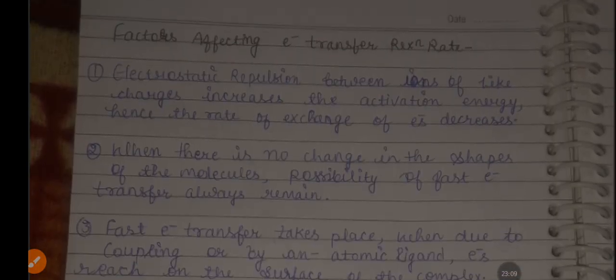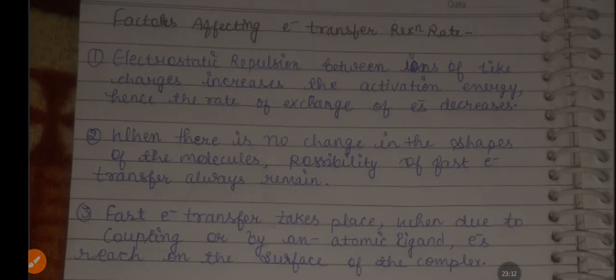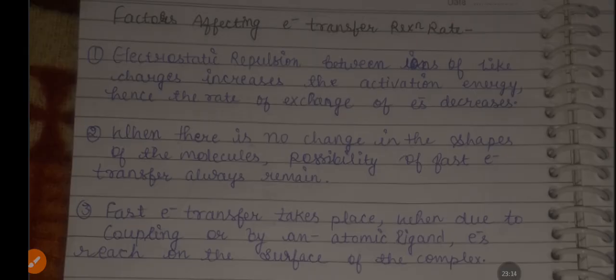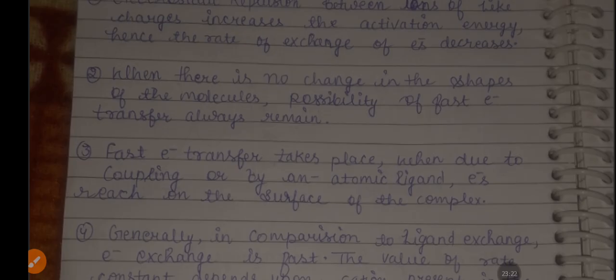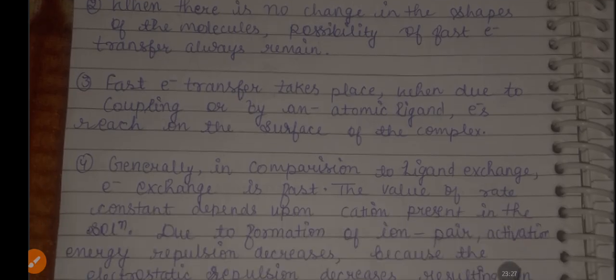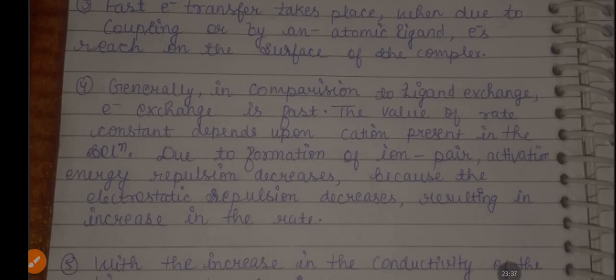Factors affecting the electron transfer reaction rate. Electrostatic repulsion between ions of like charges increases the activation energy, hence the rate of exchange of electron decreases. When there is no change in the shapes of molecules, the possibility of fast electron transfer always remains. Fast electron transfer takes place when, due to coupling or by an atomic ligand, the electron reaches the surface of the complex. Generally, in comparison to ligand exchange, electron exchange is fast.